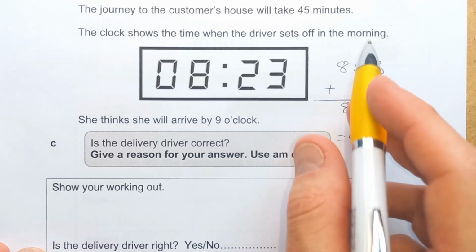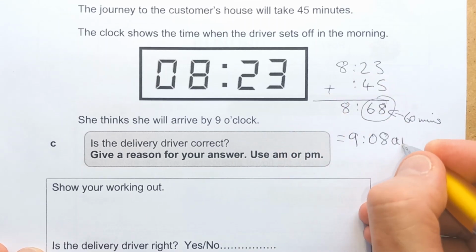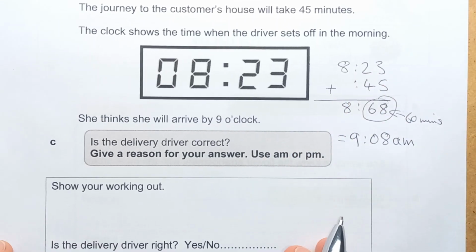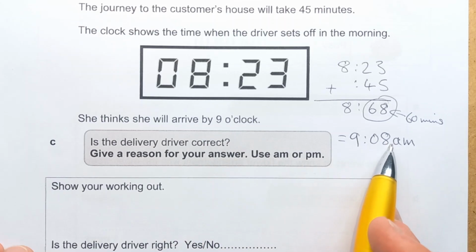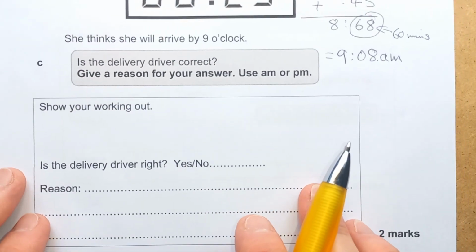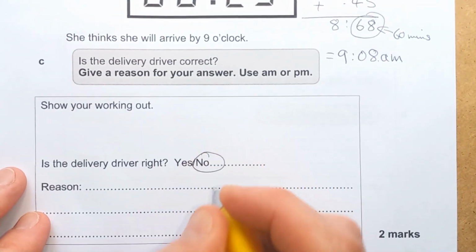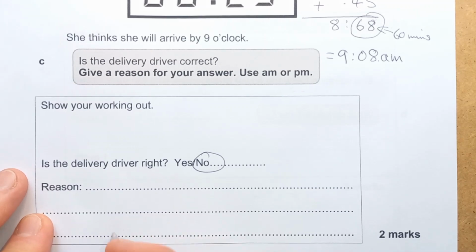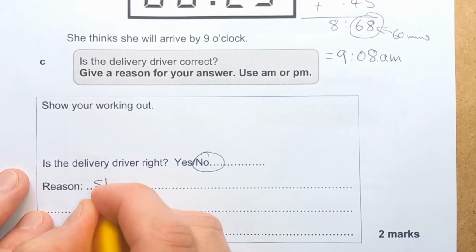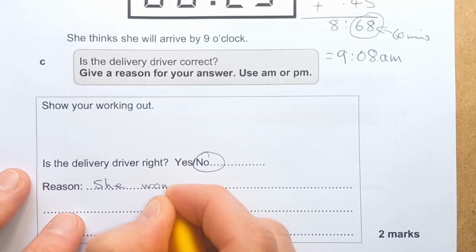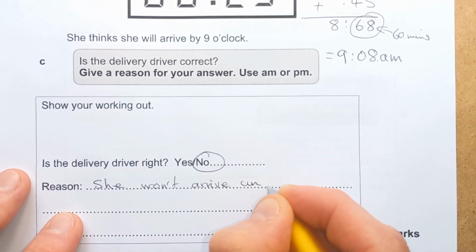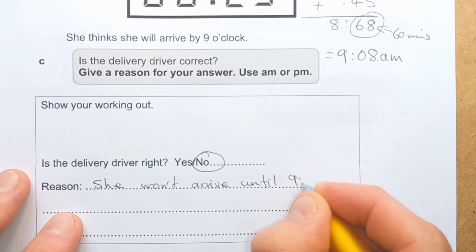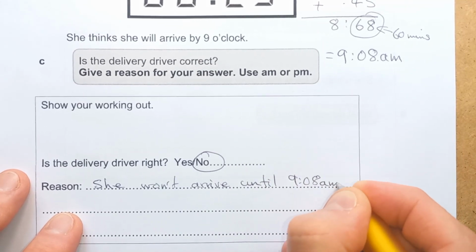And it's still going to be in the morning. So 9:08 a.m. So she thinks she'll arrive by 9 o'clock. No, she won't. So is the delivery driver right? No. And our reason, she won't arrive until 9:08 a.m.